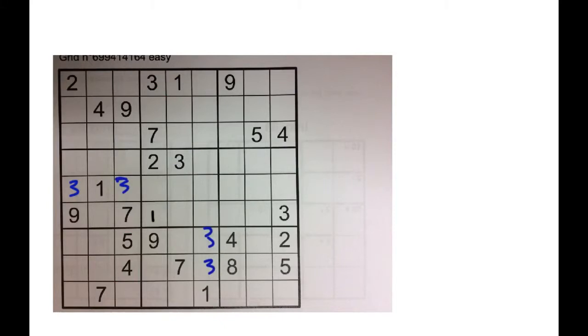Just by looking quickly, 4s aren't going to work very good either. 5s, not so much. 9 is a good one. Let's jump to 9s. So you can see we got a 9 in this row.